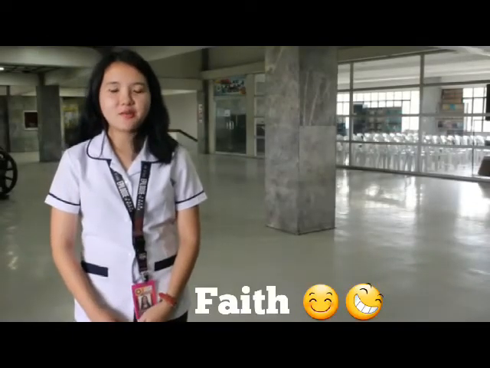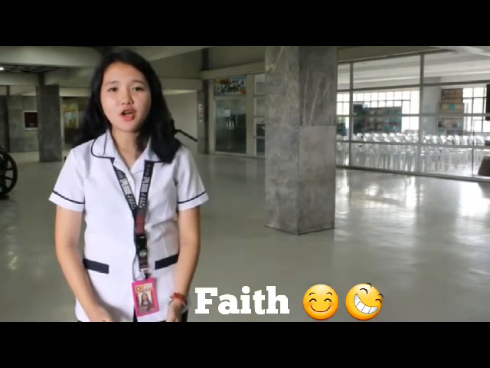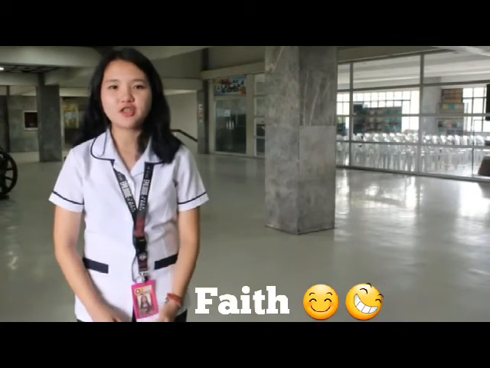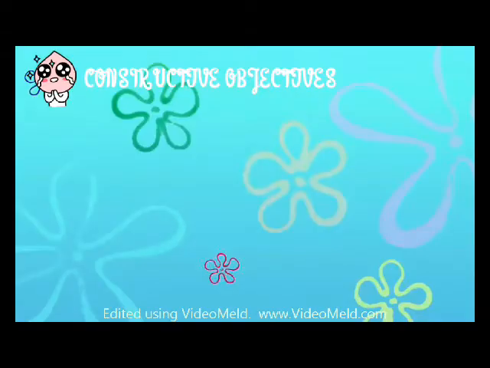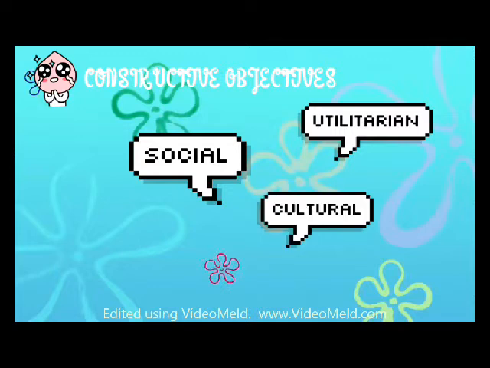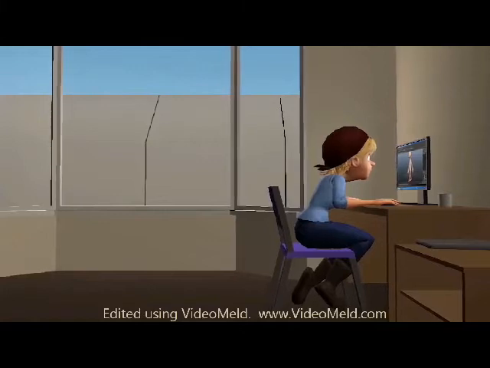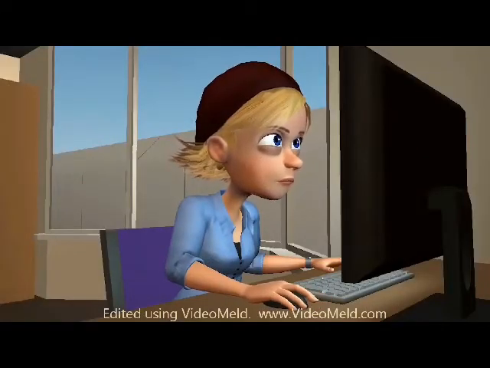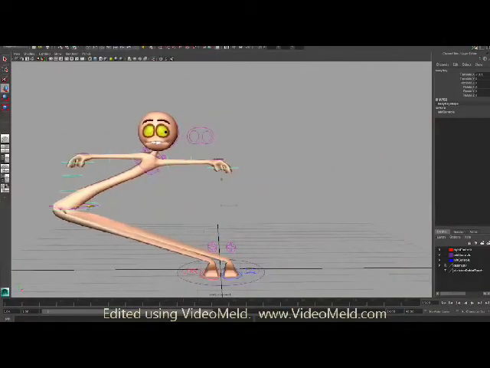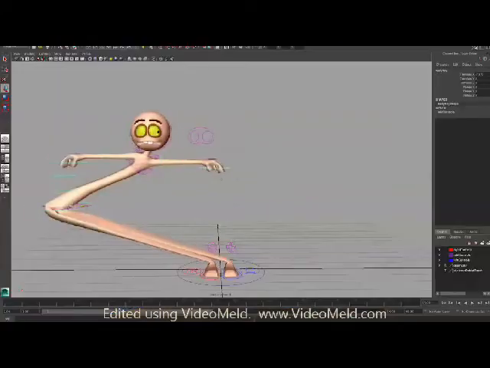Hello, my report is about constructive and sequential objectives of ICT. When we talk about objectives, it is the goal of the teachers that must be taught to the students. The first one that I'm going to discuss is the constructive objectives of ICT, which are the following: utilitarian, social, cultural, and personal objectives. The first one is the utilitarian objectives of ICT, which helps the students know their capabilities and limitations to become competent and confident users of ICT.